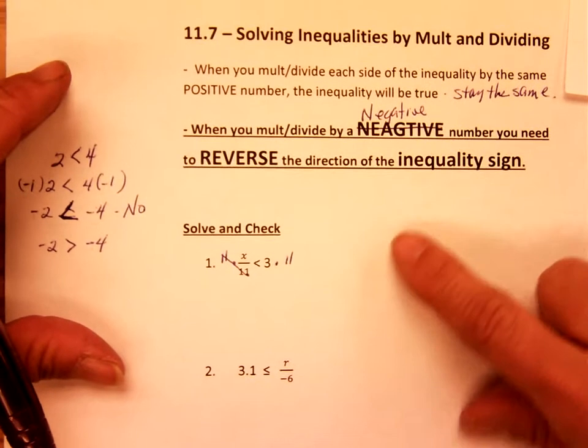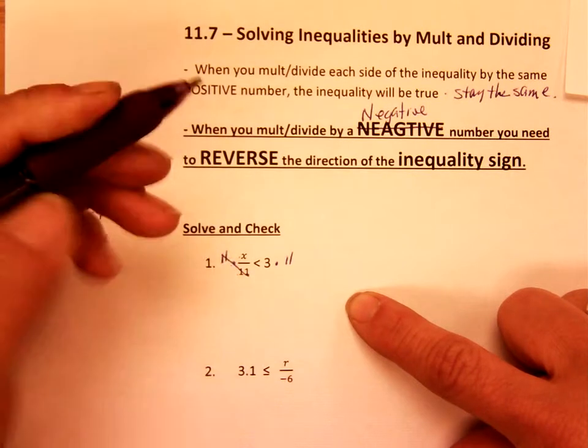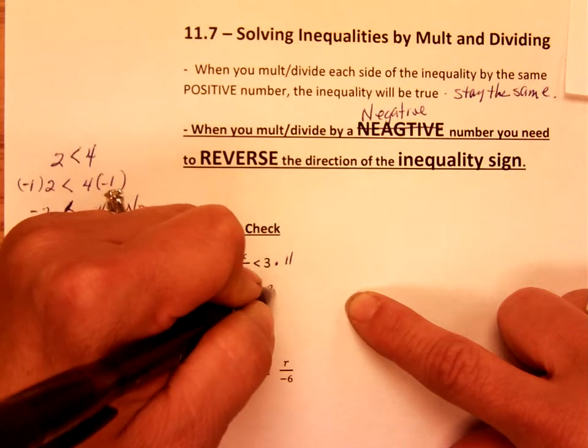So let's look at number 1. The inverse of division is multiplying. So you multiply by 11 on both sides. Cross out 11, you're left with x is less than 33.